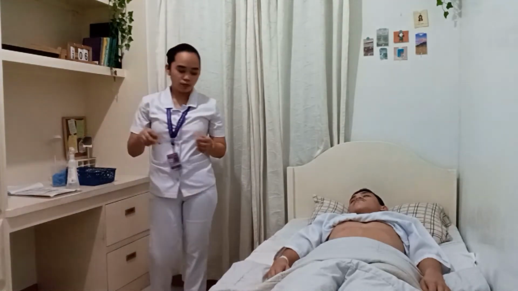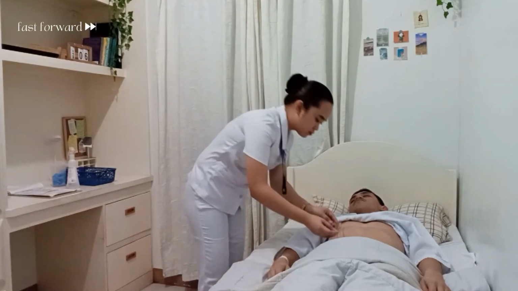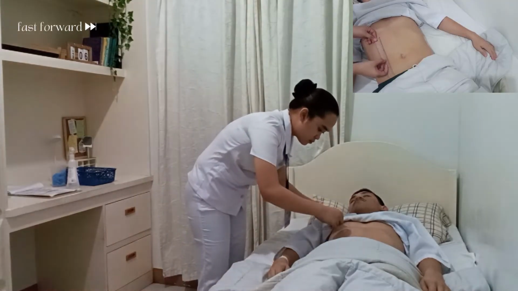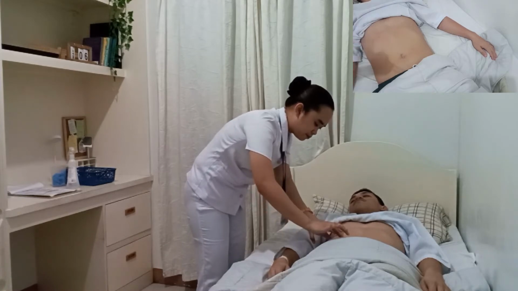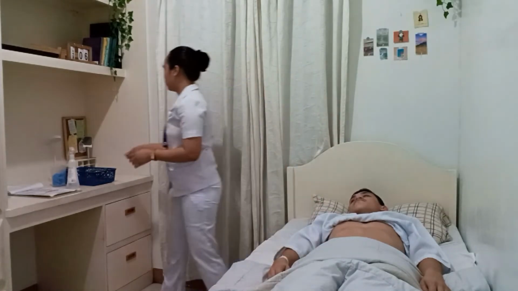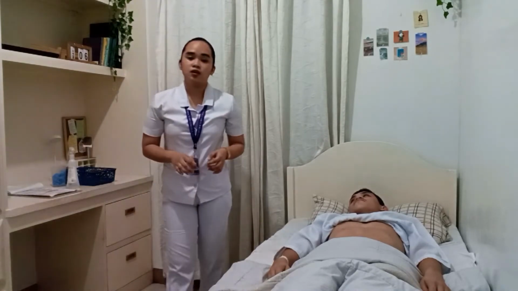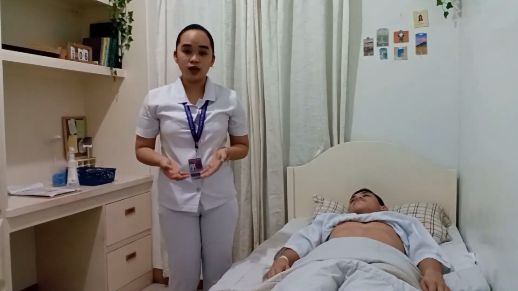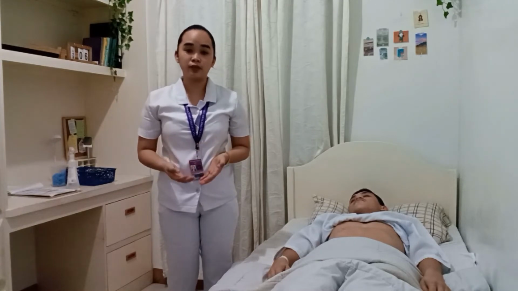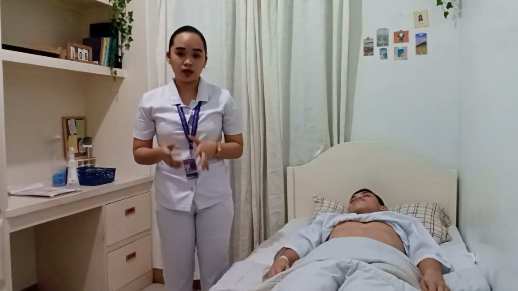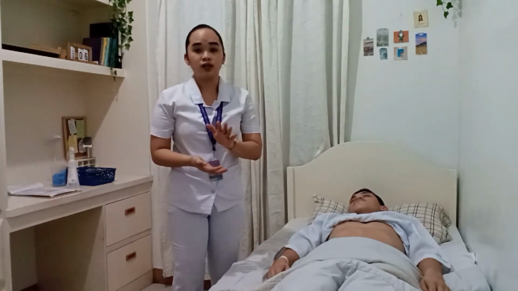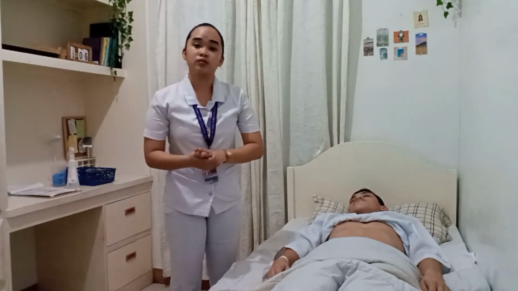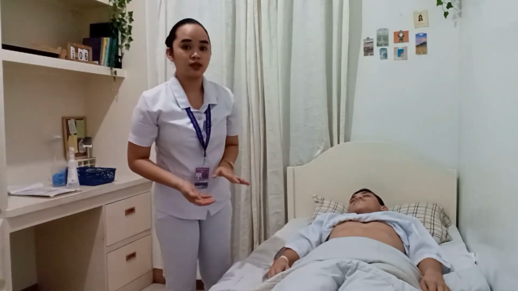Okay, so I'm going to measure. Okay. So now, to percuss the vertical liver span at the mid-sternal line, start percussing just above the umbilicus, upward towards the liver, and note the change of tone from tympany to dullness and mark at this point.